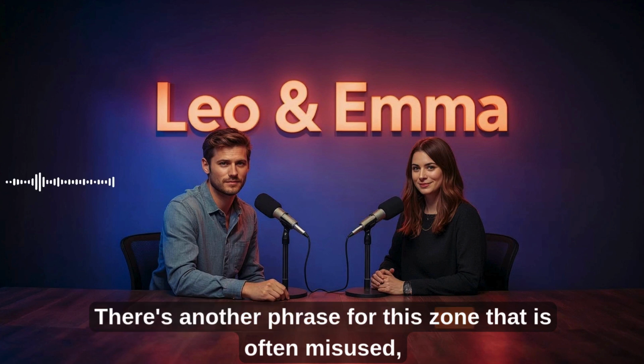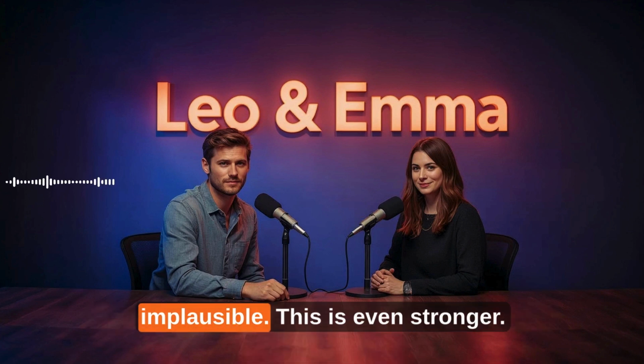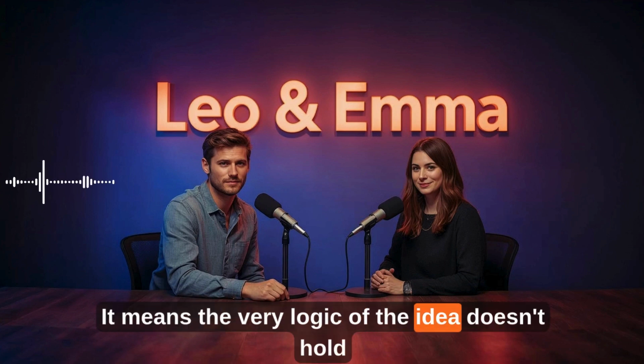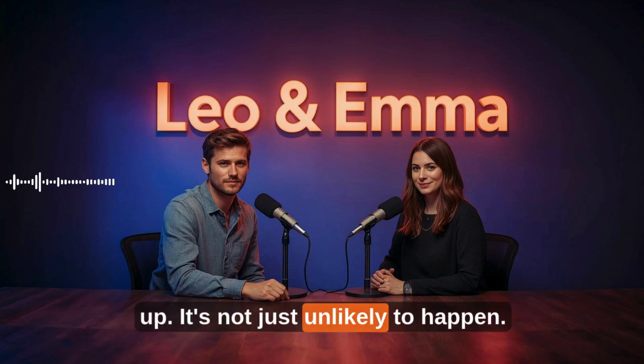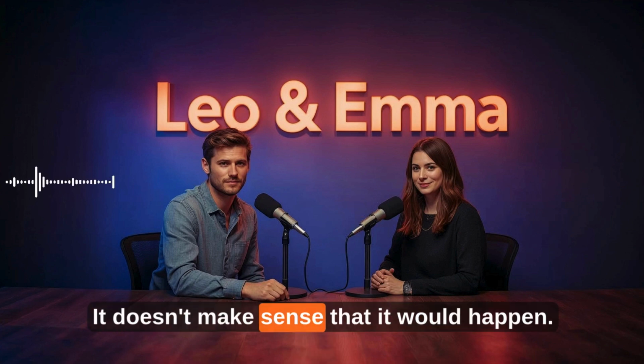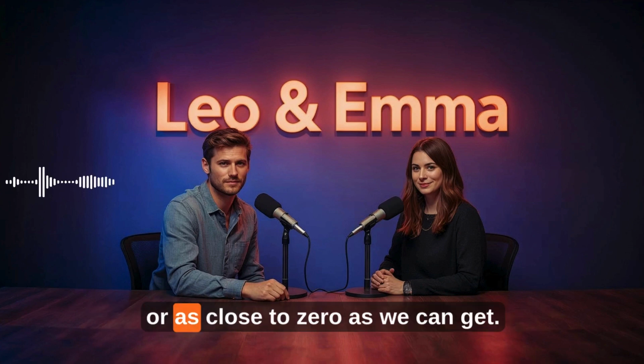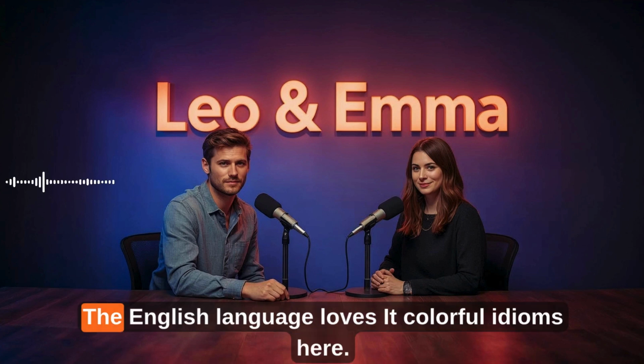There's another phrase for this zone that is often misused: implausible. This is even stronger. It means the very logic of the idea doesn't hold up. It's not just unlikely to happen, it doesn't make sense that it would happen. Now we hit the bottom, 0%, or as close to zero as we can get. The English language loves colorful idioms here.